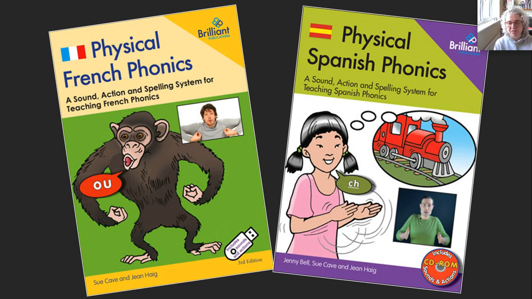Then once the children are familiar with the actions and the sounds, and after lots and lots of repetition, you can use the actions as a quick and easy prompt to correct any errors or misconceptions. The books also have loads of great resources and information as well. I think they would be equally useful in Key Stage 3, and some colleagues have even used it with adult learners as well.